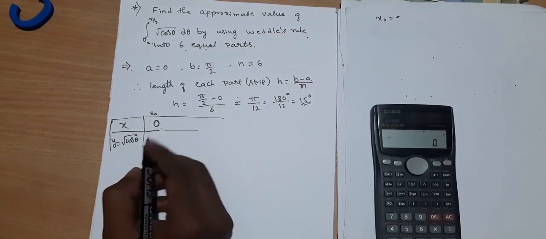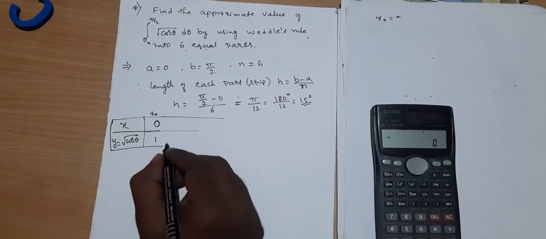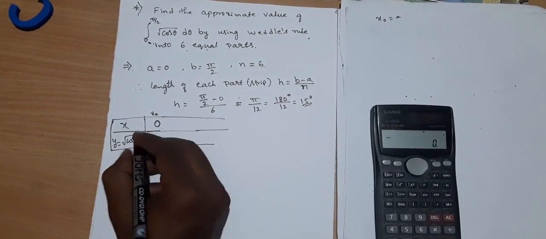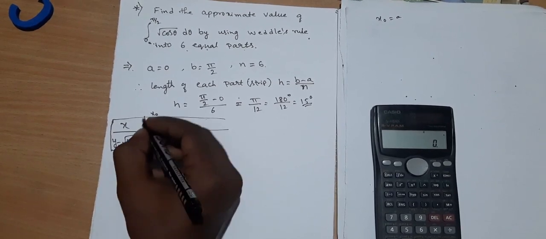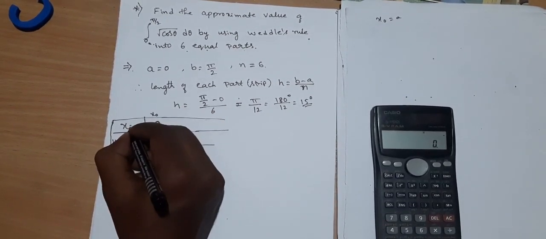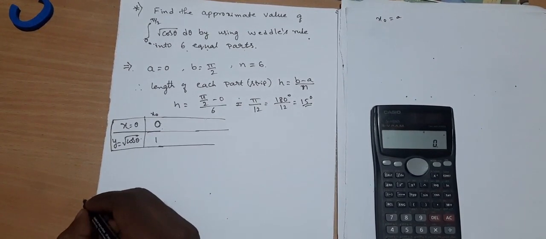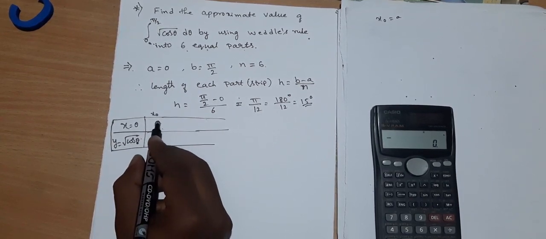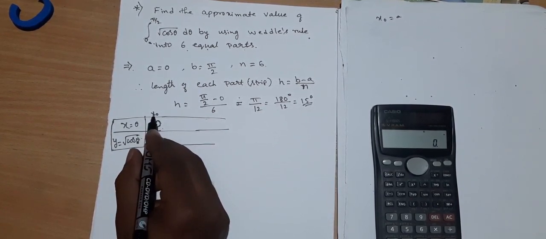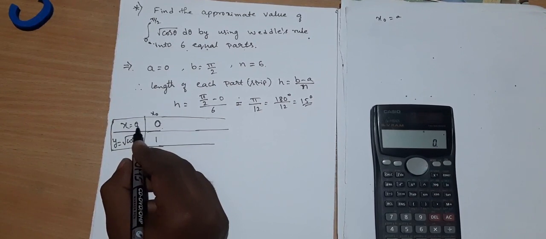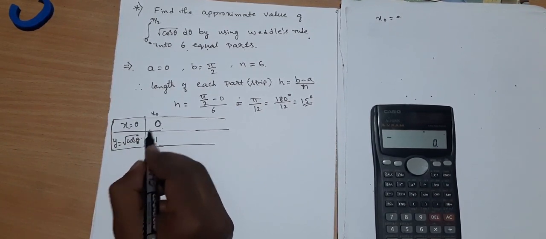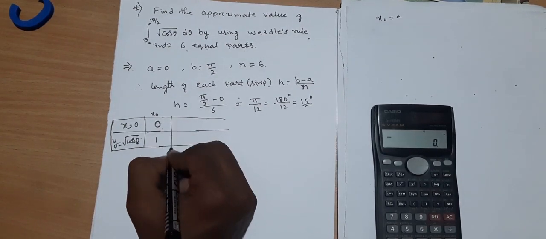Root cos theta value is 1. I am taking theta instead of x here, because you have to substitute theta values. So if you put theta equal to 0, cos 0 is 1.